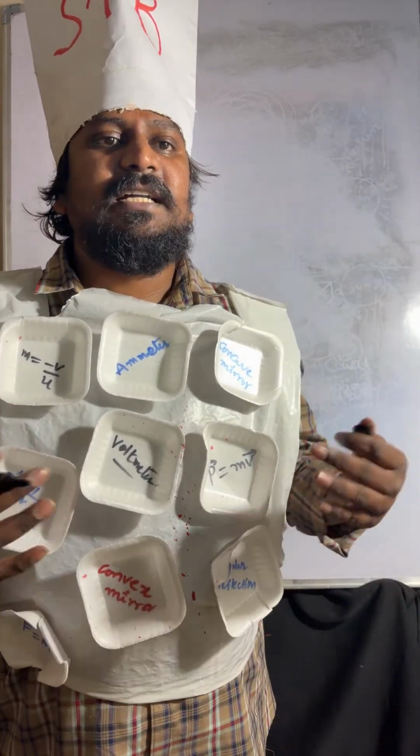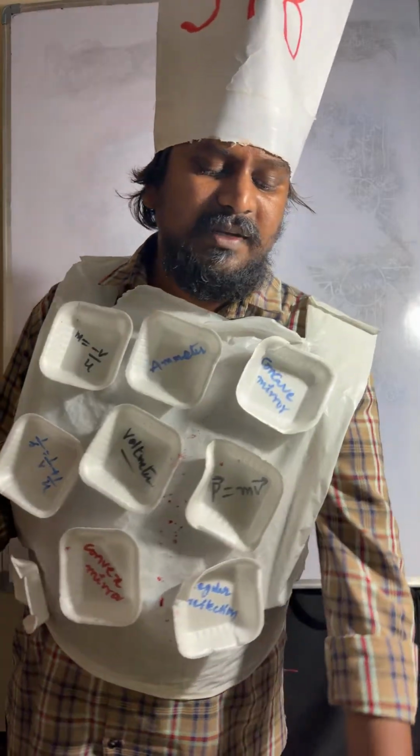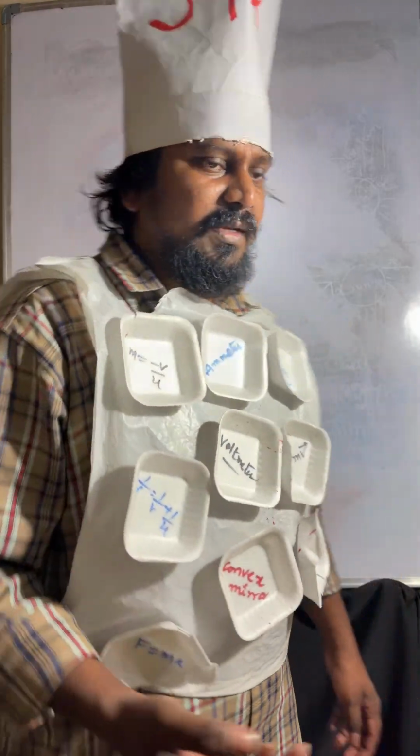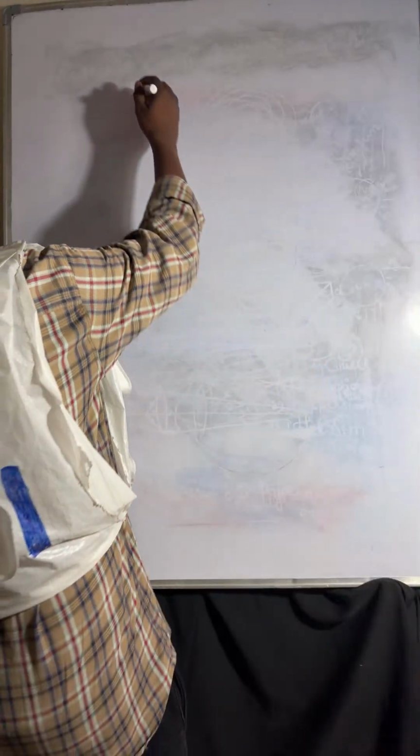The rate of flow of charge is called electric current. SI unit of current is ampere. SI unit of charge is coulomb.